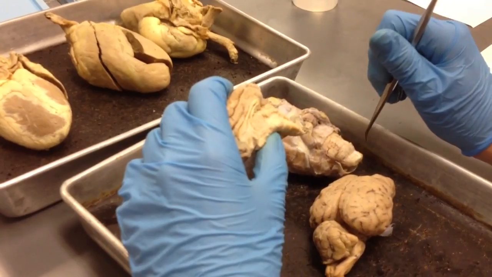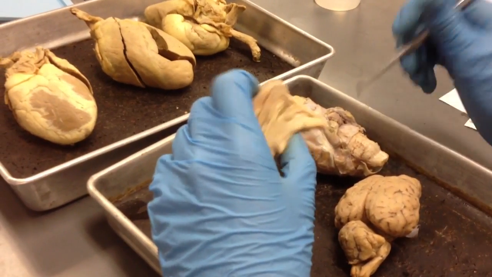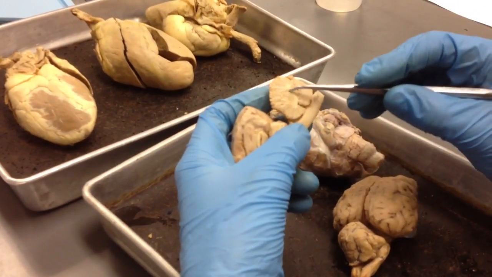And then the arbor vitae. So the arbor vitae is the tree of life inside of the cerebellum.